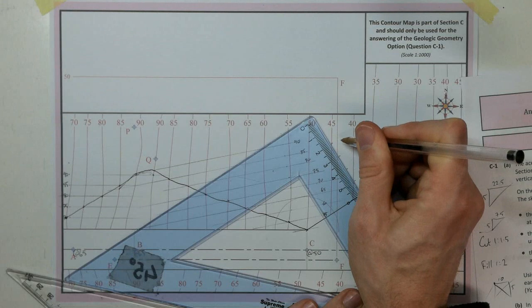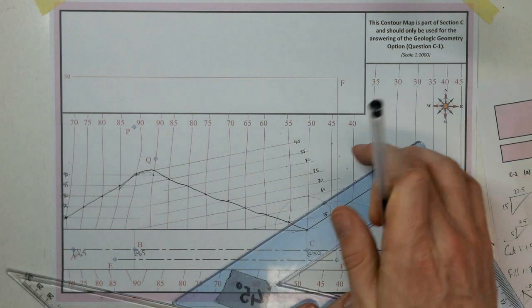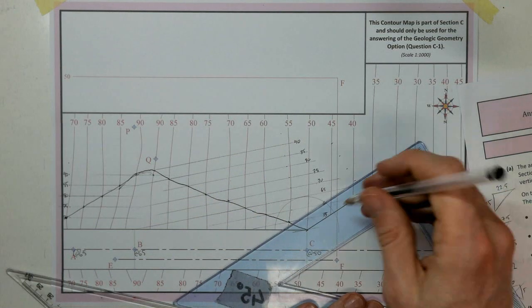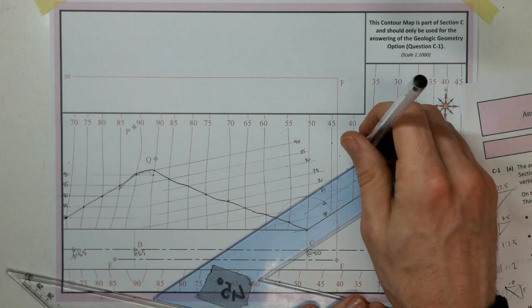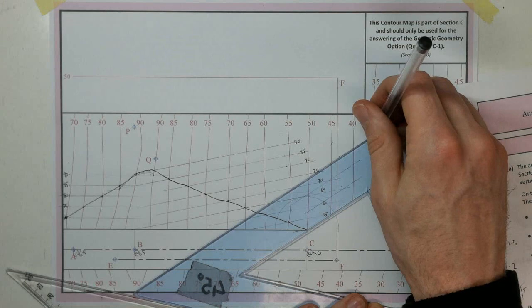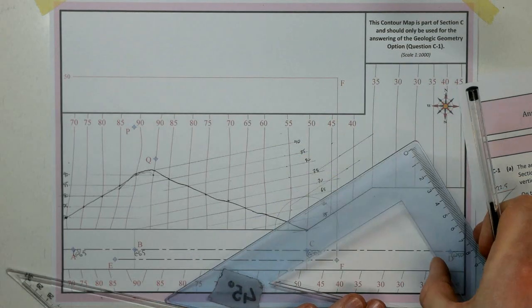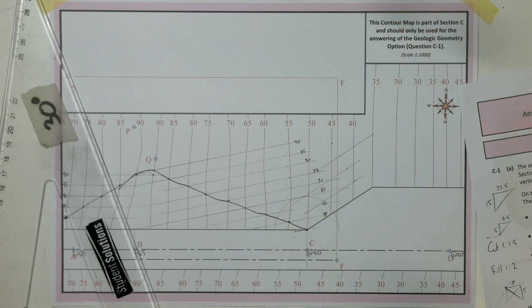That should do us there. So we're at 50 here, so we're going to be going 45, 40, 35, and like the 30, we'll see. Okay, we'll do the same.